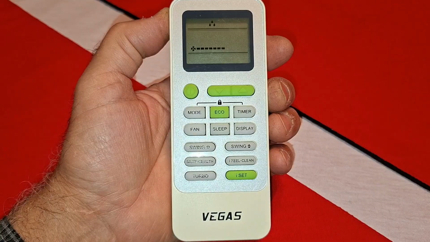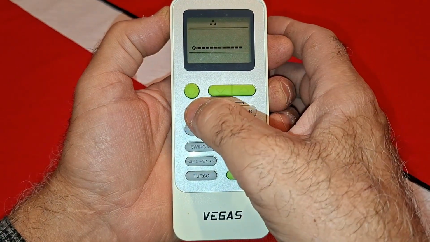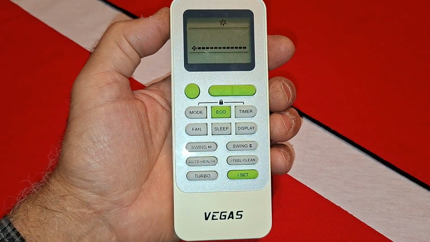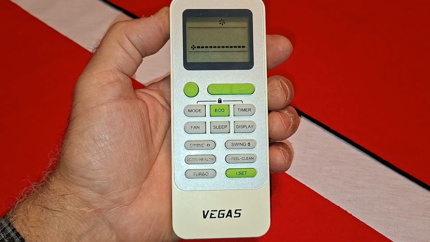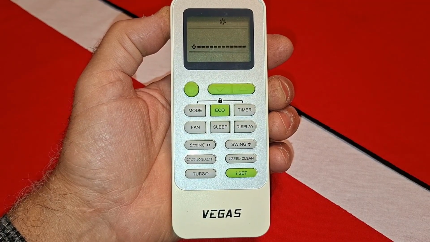We switch to fan mode by pressing the mode button. In this mode, the air conditioner operates like a regular fan.